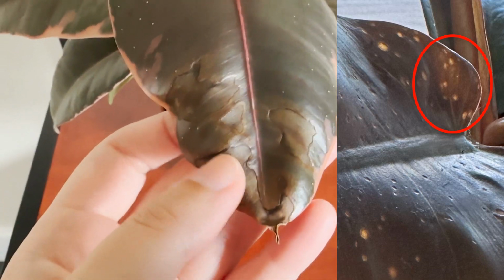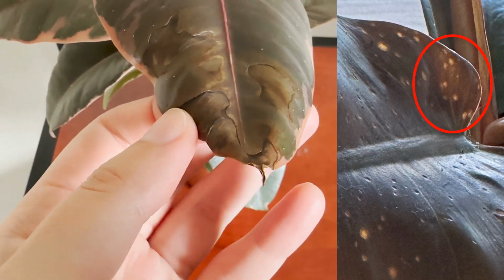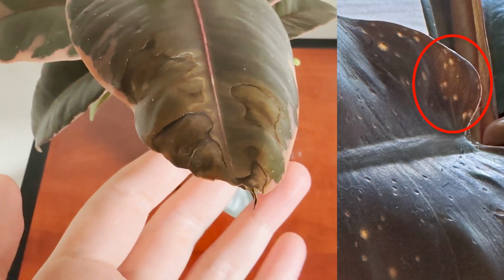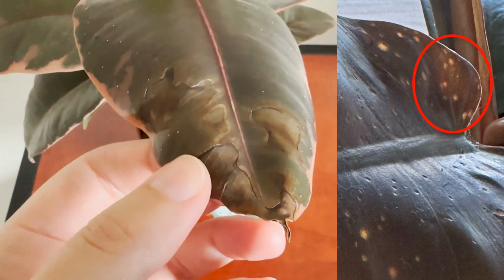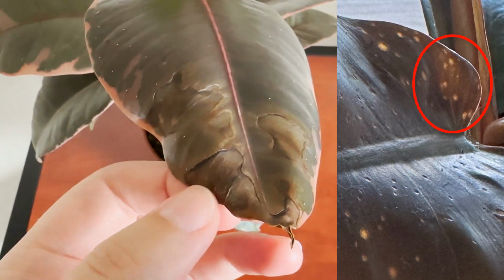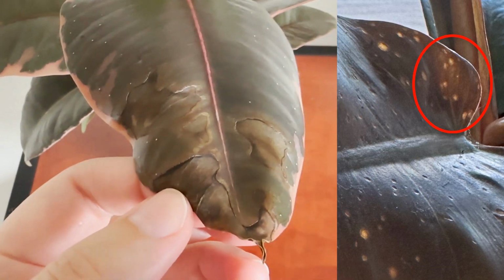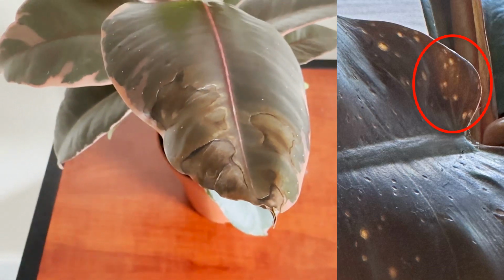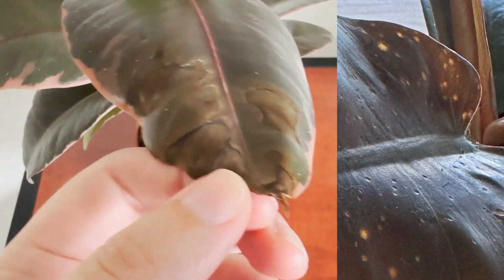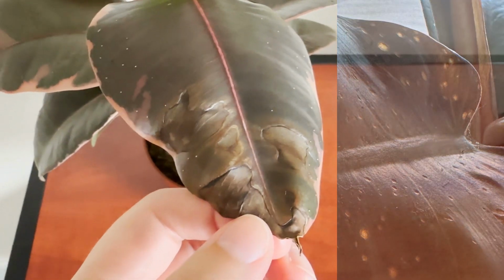It almost looks more like a burn than anything, whereas a water-soaked lesion would be, well, water-soaked. It would feel wet, it would feel mushy, it wouldn't hold its shape as well. So water-soaked lesions are going to look very different from damage on a leaf.